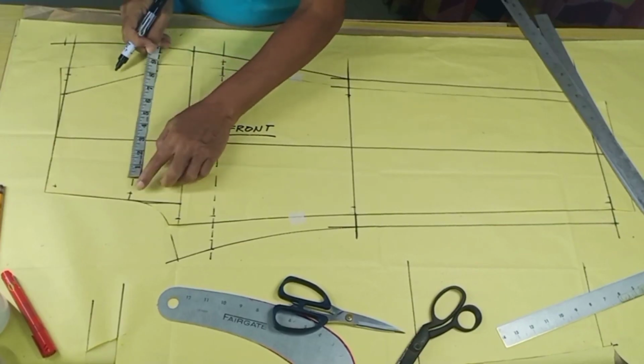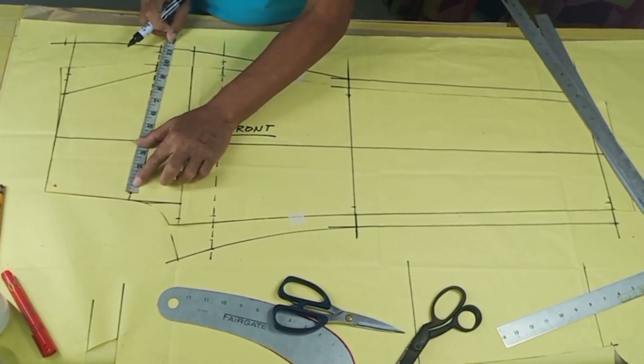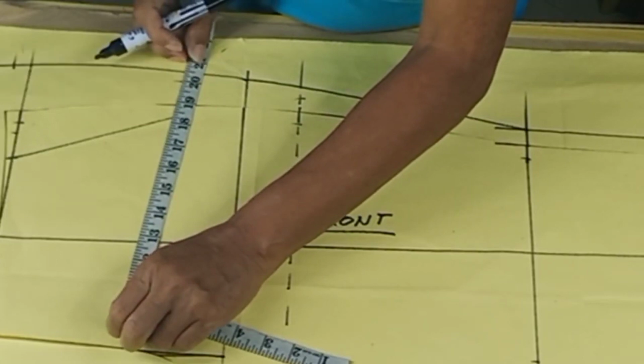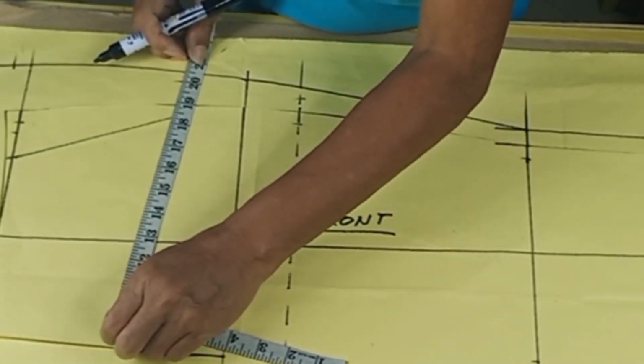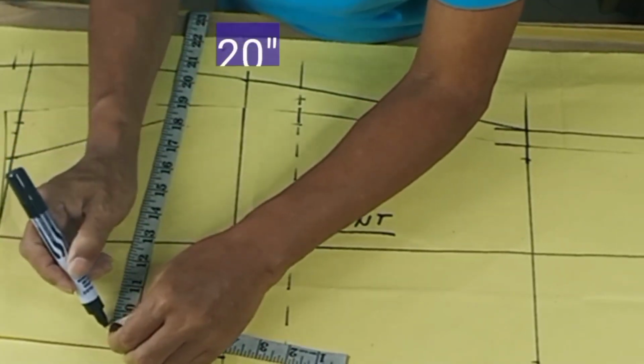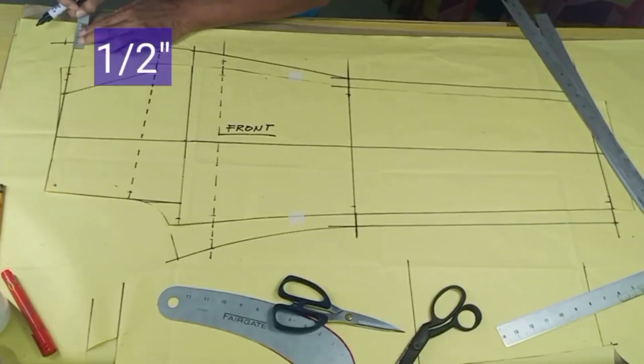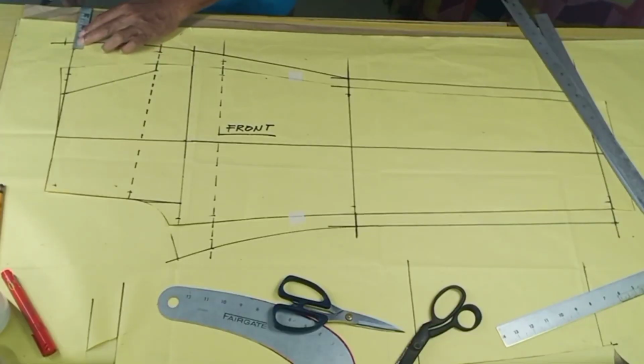Next to check is the hips measurement. The same procedure as we check the thigh. Mark here at the exact measurement. Put a 0.5 inch sewing mark at the back panel.